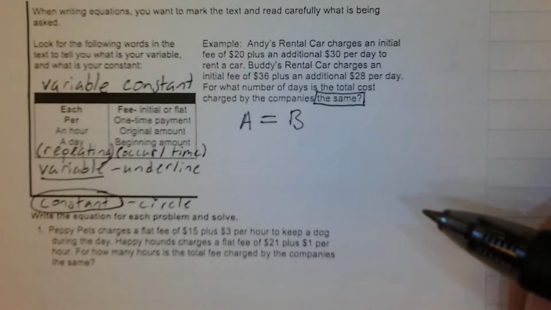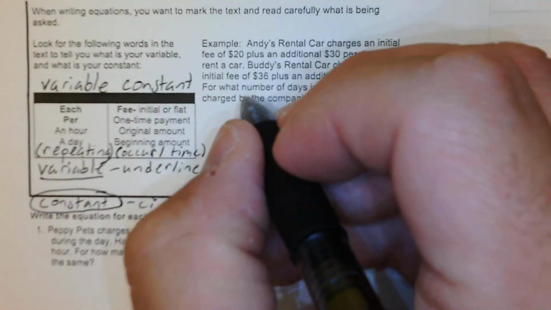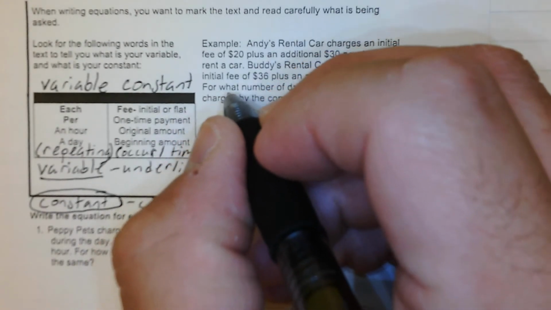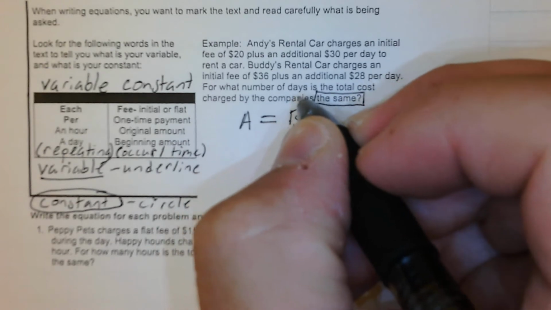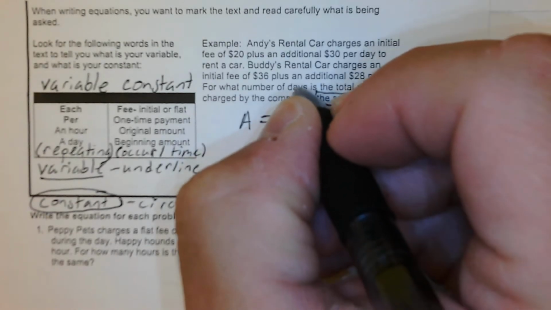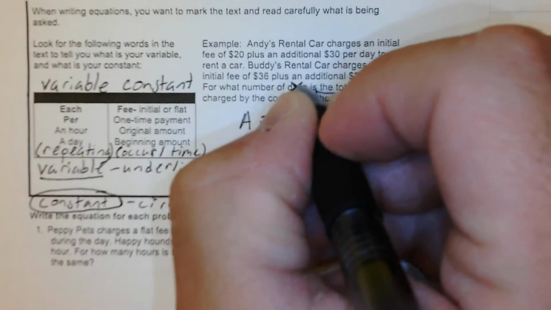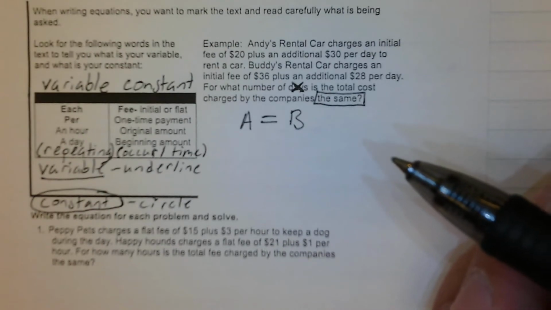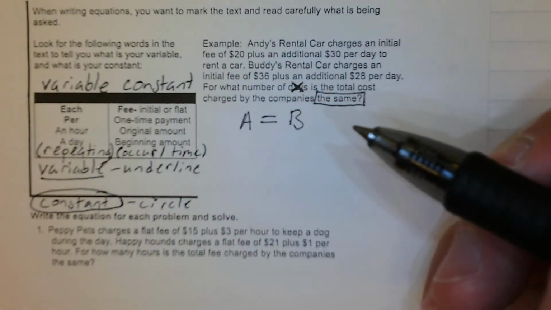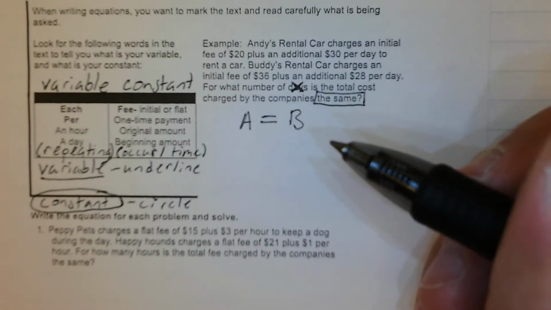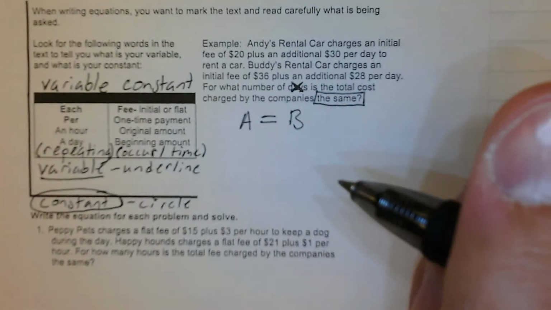So we're going to look at Andy's first. Oh, one more thing before I forget. What we're trying to find is for what number of days. So how many days until A will be equal to B? That means days is going to be my variable X. Or you can make it whatever you want. You make it D for days, right? Whatever you want. So I'm going to use X in this case. Every time I see days in my word problem, I'm going to put in X.